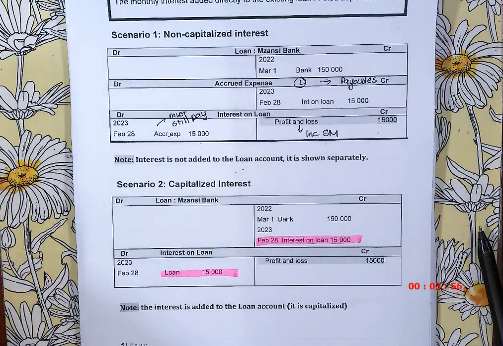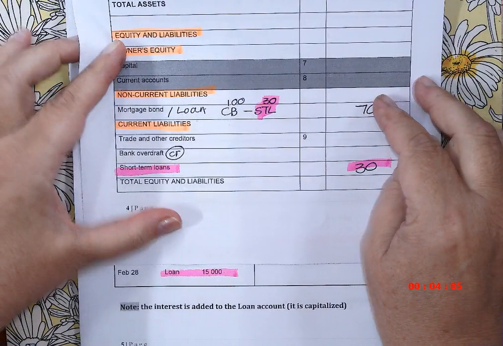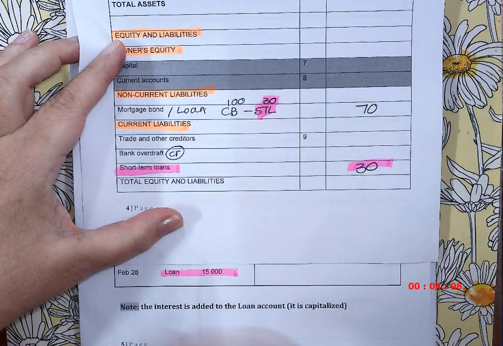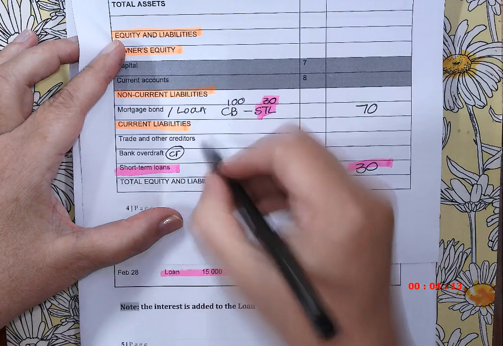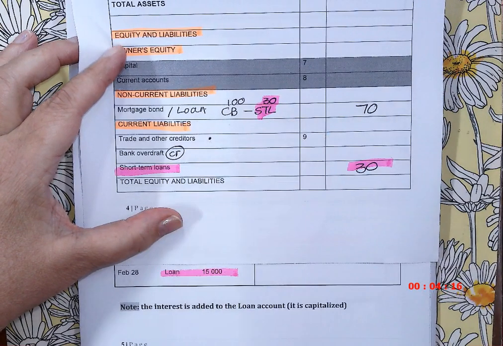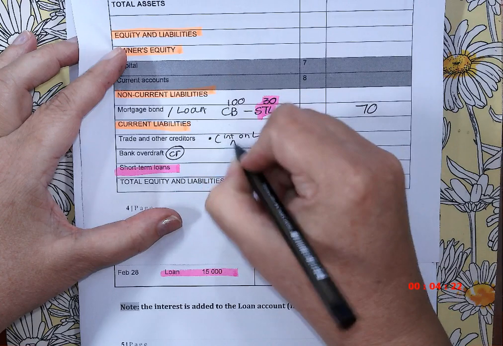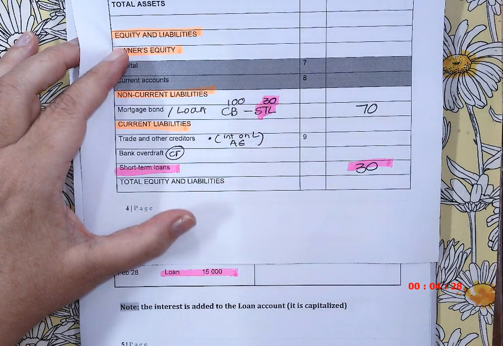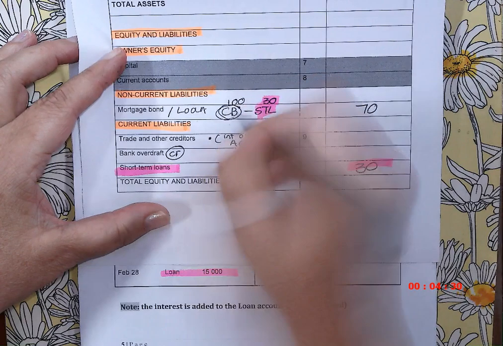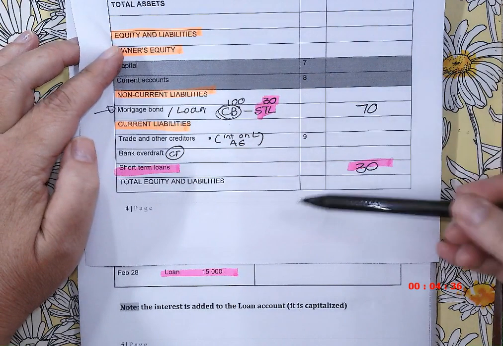What does happen is if we go to the face of the balance sheet. If we go to the face of the balance sheet, if it is not capitalized, it will form part of trade and other creditors. I'm going to write here interest on loan accrued expense. We'll go there. But if it's capitalized, it will form part of the closing balance of the loan itself. So can you see it's just where I put it in the balance sheet that matters.